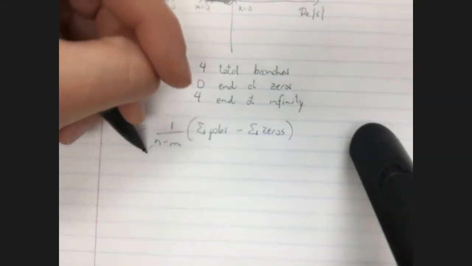So let's look at the formulas for center and angles of the asymptotes. Our sigma A is 1 over n minus m times the sum of poles minus the sum of zeros. Okay. And this is 4 and this is 0. Let's see, what is this? Negative 1.5. Negative 1.5 right there for this one. You plug in your formula and apply that.